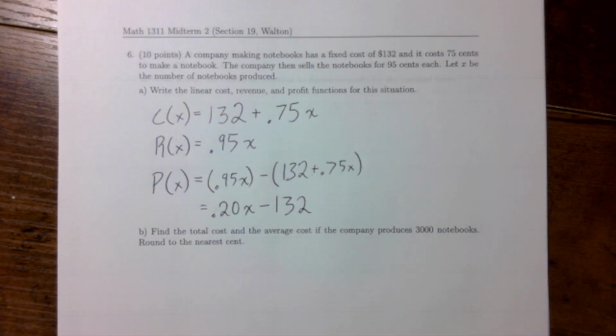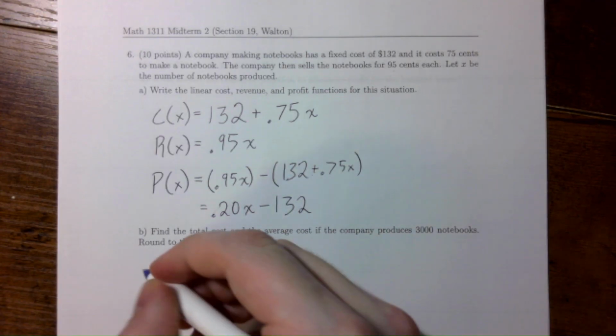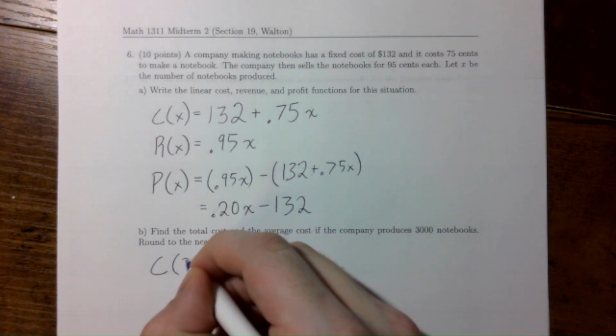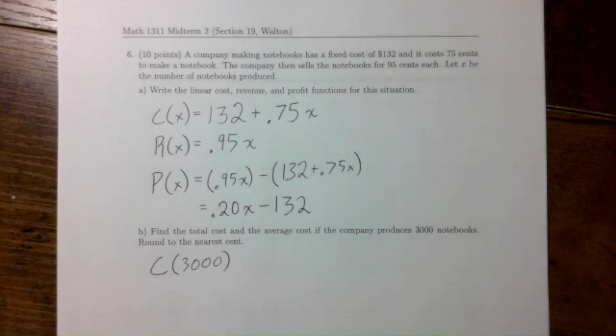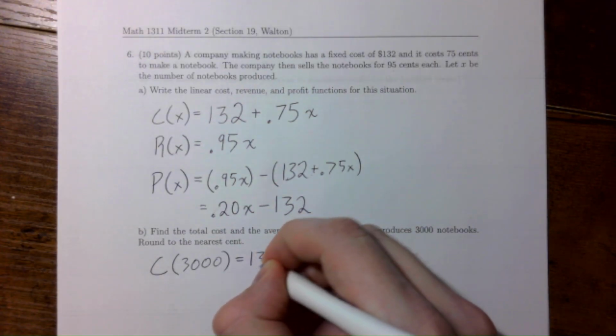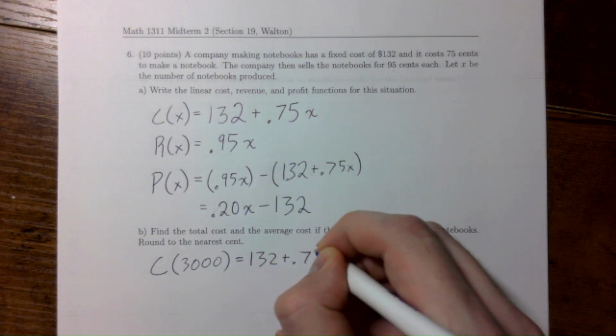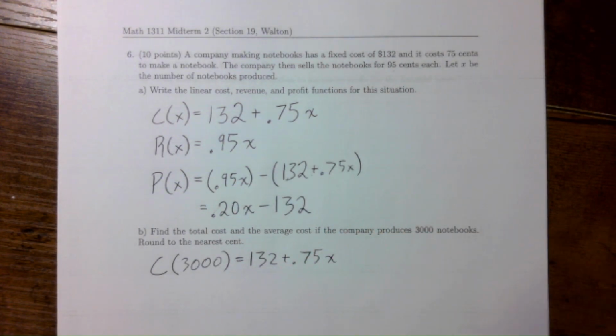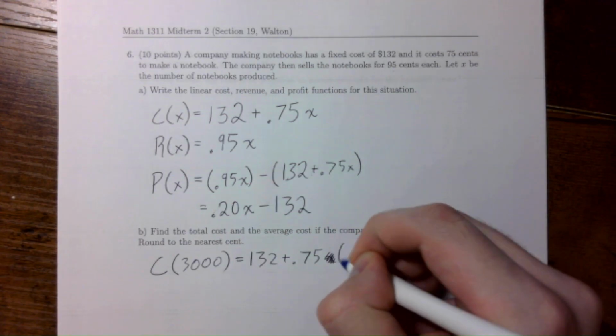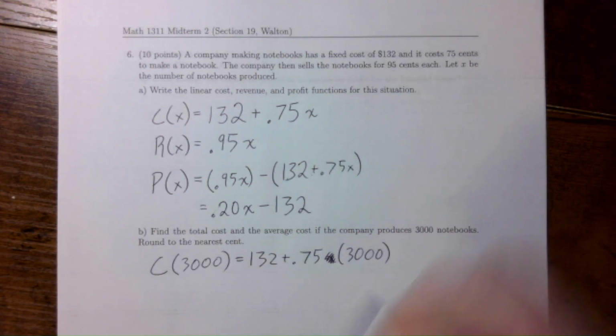For part B, we are asked to find the total cost and the average cost if the company produces 3,000 notebooks. So our total cost to make 3,000 notebooks is we plug 3,000 into our cost function. So this is equal to 132 plus 0.75x, where here x is 3,000. So we plug 0.75 times 3,000 plus 132 into our calculator. Let me grab mine real quick, and I will do that math for you.